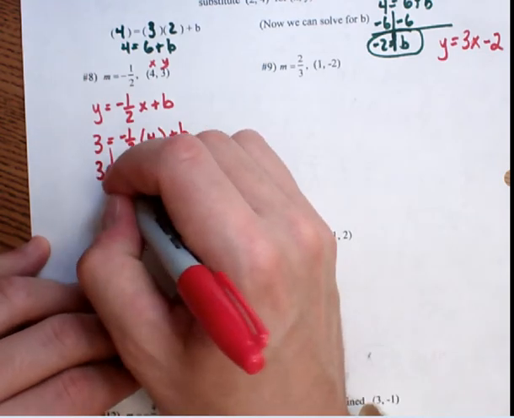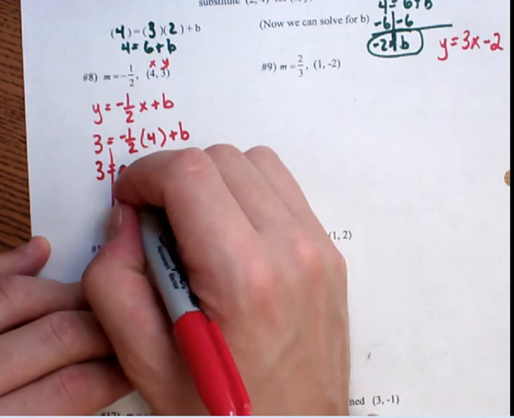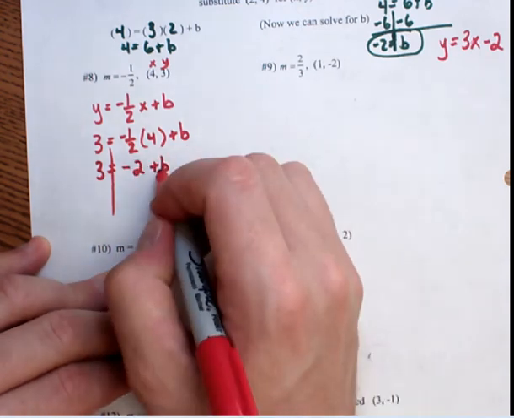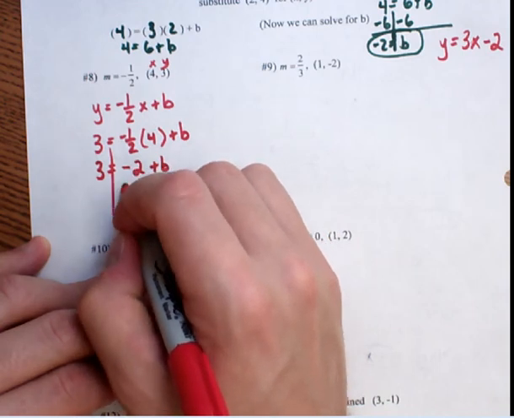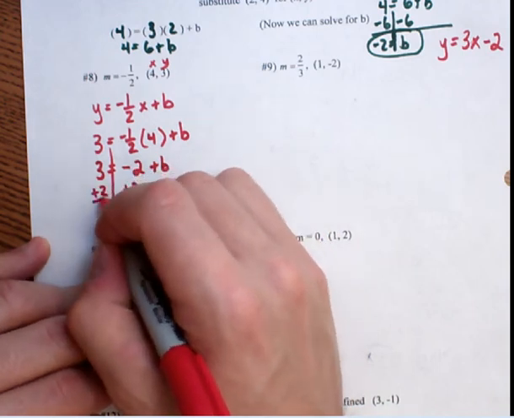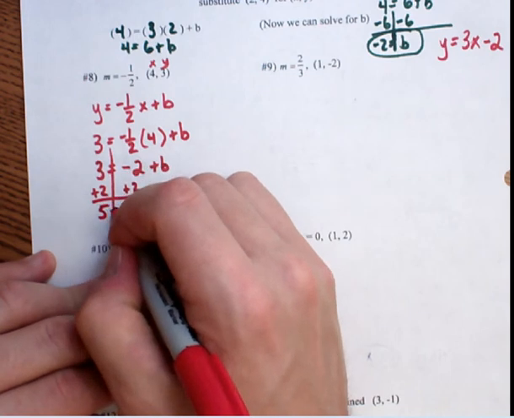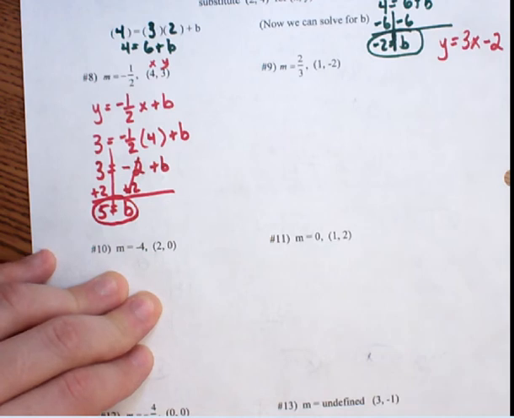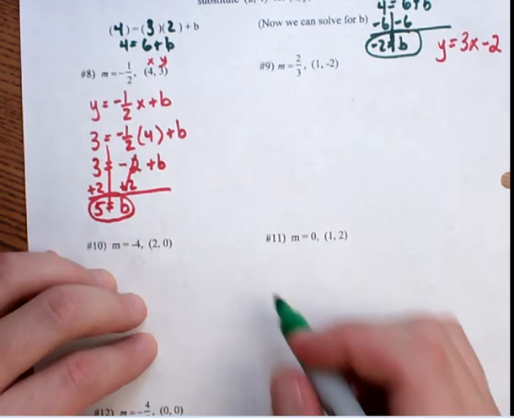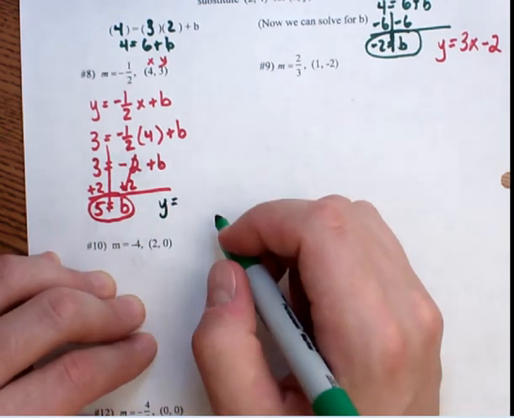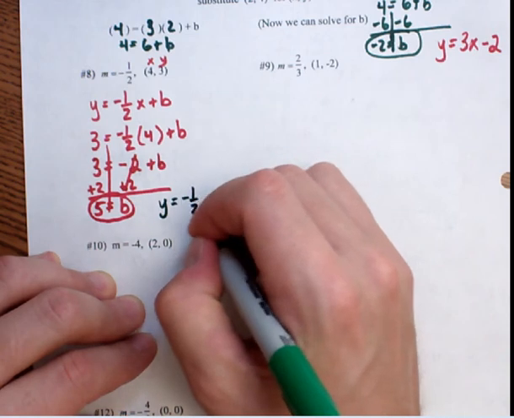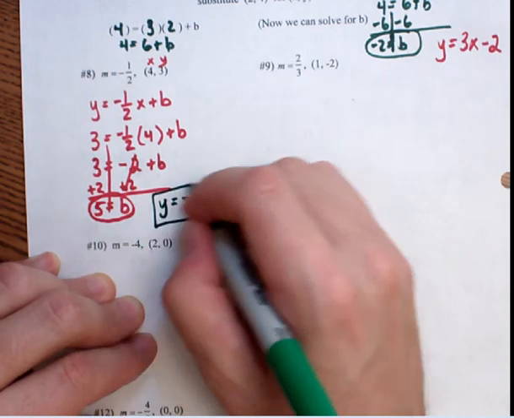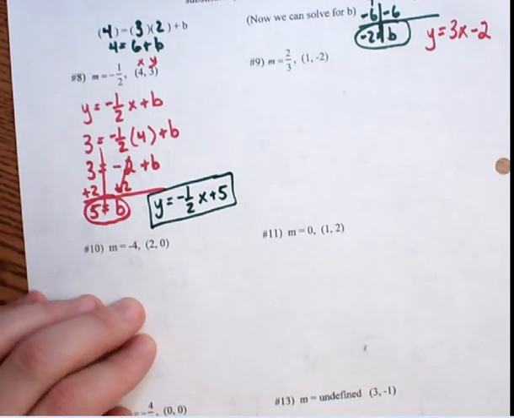First thing we'll do, let's simplify. Negative 1/2 times 4 is negative 2 plus b. To solve for b, we got to move this negative constant. Let's go plus 2, plus 2. So we get positive 5 equals b. Now you're not done. Your last step is always to write the equation. Y equals m times x plus b. Y equals negative 1/2 x plus 5.